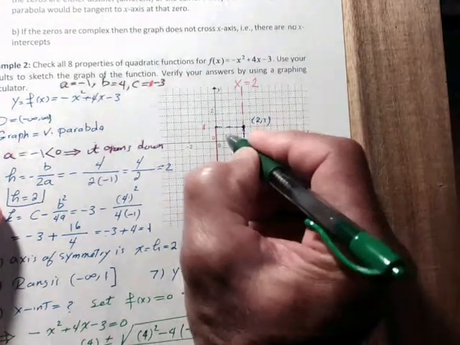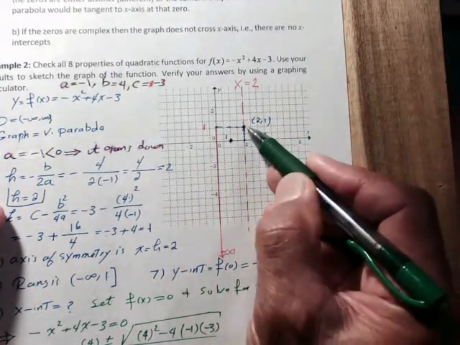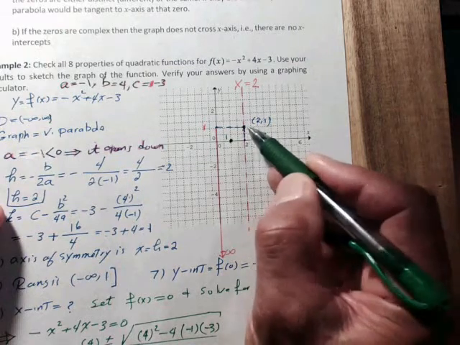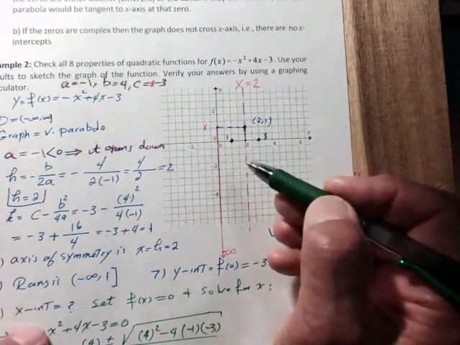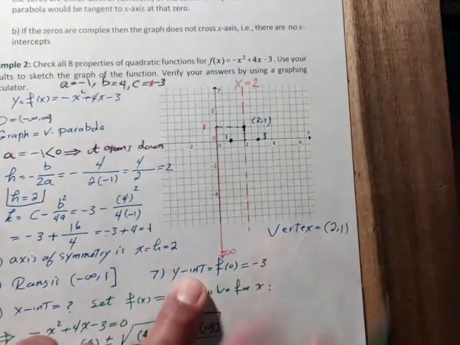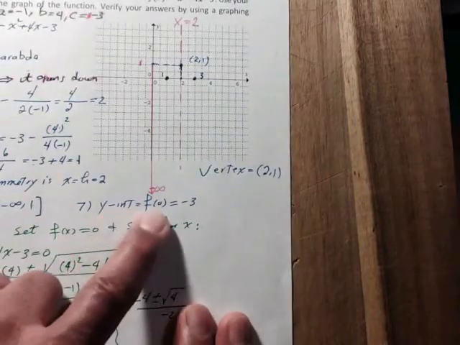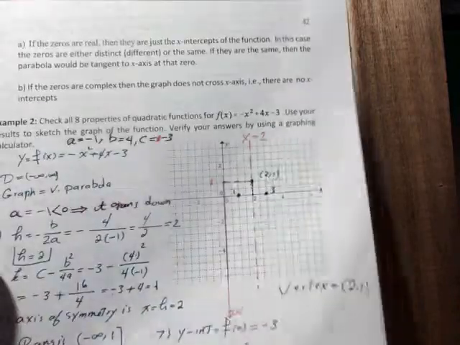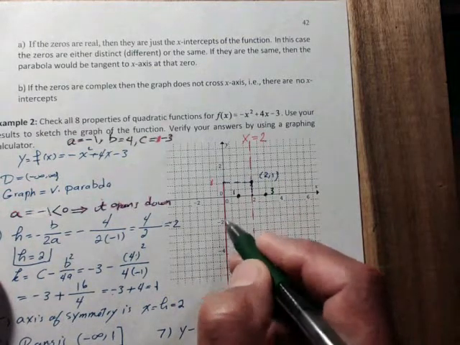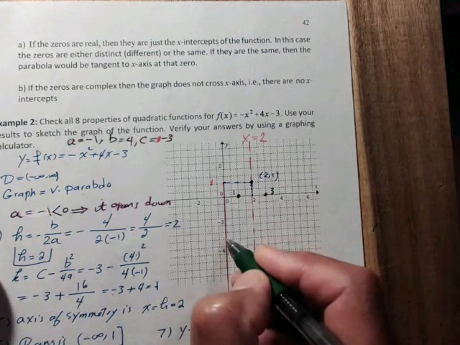So the x-intercepts are 1 and 3, the vertex is (2, 1), and the y-intercept, which I found but didn't talk about, is f of 0. If you put x equal to 0, you get negative 3. That's why negative 3 is right here.